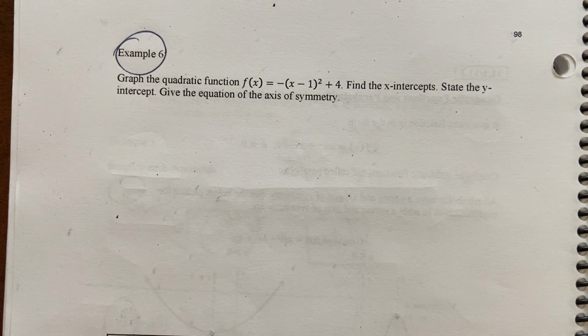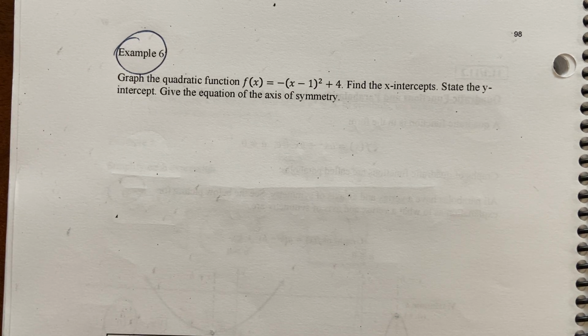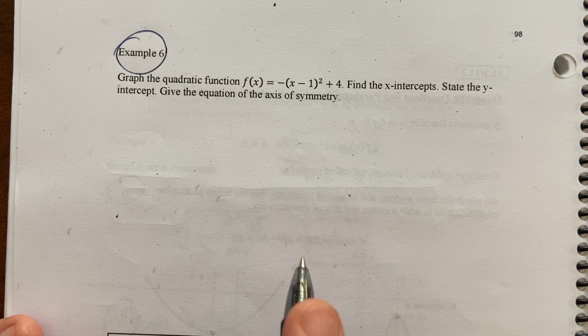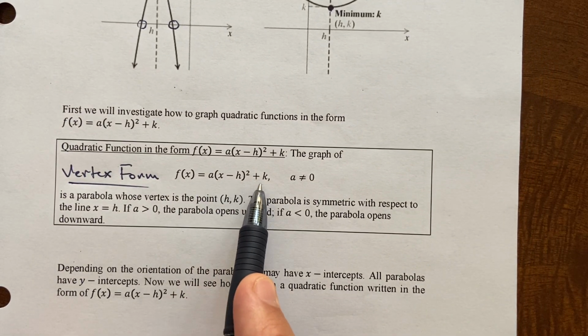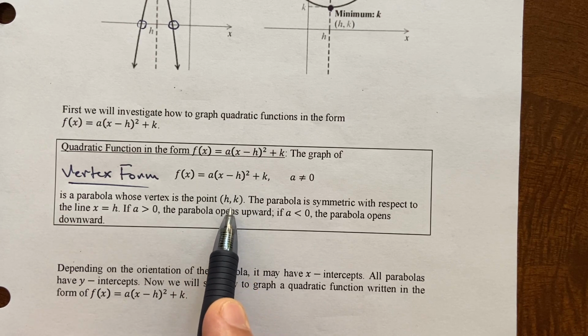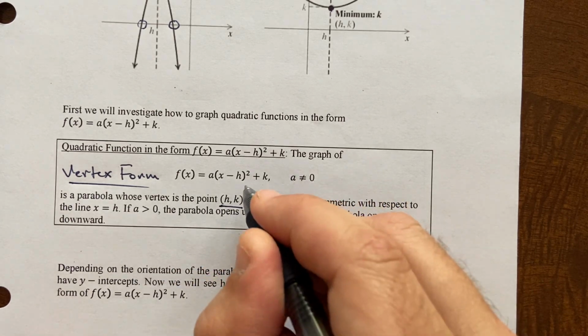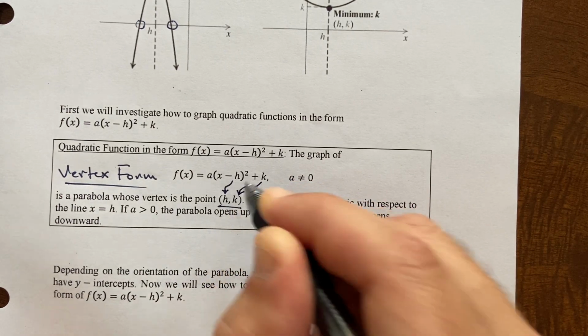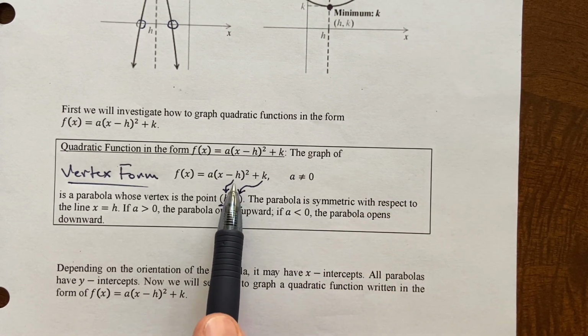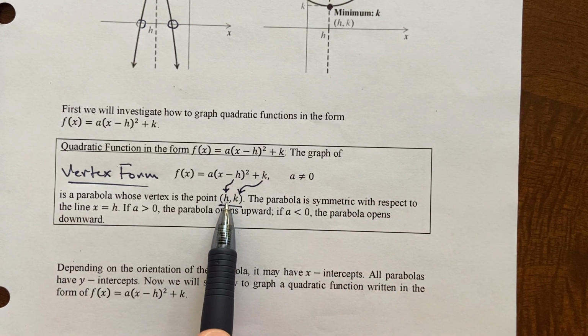Example 6 says, graph the quadratic function. It says find the x-intercept, state the y-intercept, and give the equation of the axis of symmetry. Okay, so what that formula was saying is if your equation is written in this form, then you can quickly read the vertex. The vertex will be right here. We take the opposite of what we see there, and we take the same as what we see there. Notice if it's negative h inside, then we took positive h.